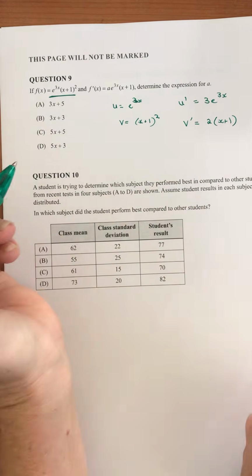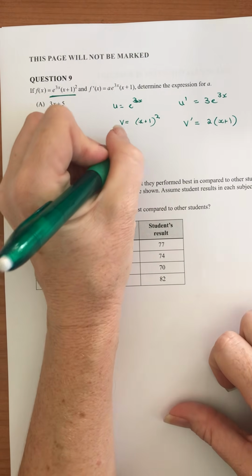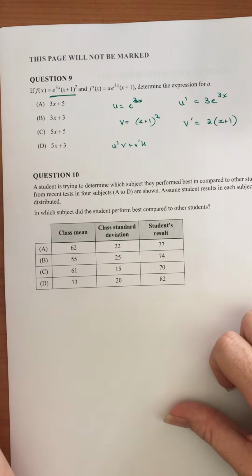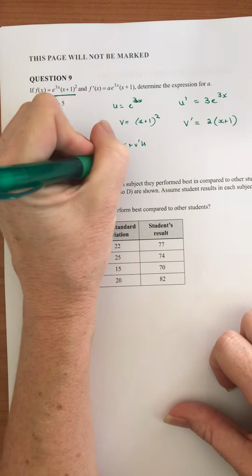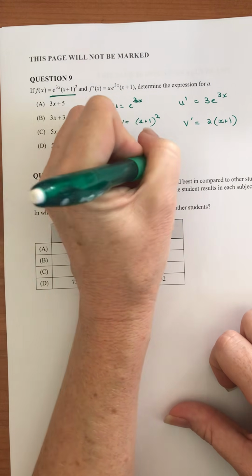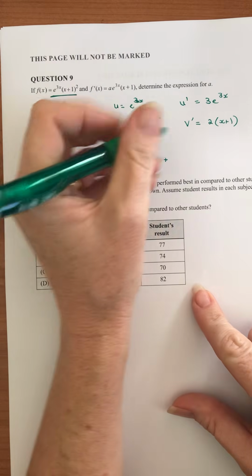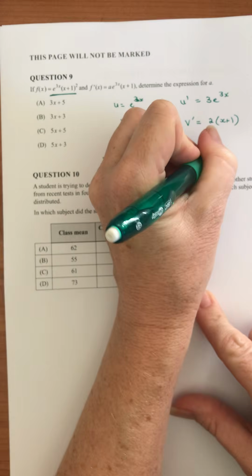Bringing them together, we get u dash v plus v dash u. Obviously no working needed for multiple choice questions. We've got 3e to the 3x times x plus 1 squared, and we're adding to that 2 outside of x plus 1 times e to the 3x.